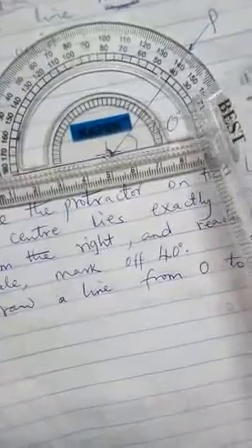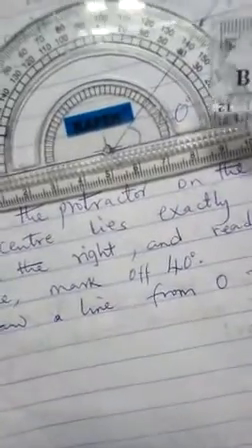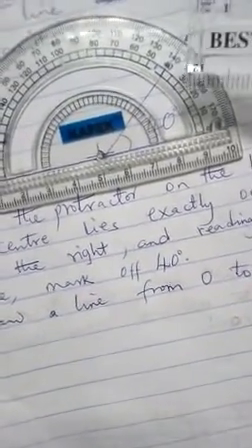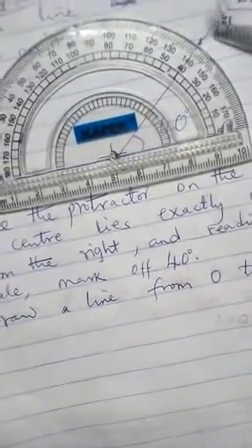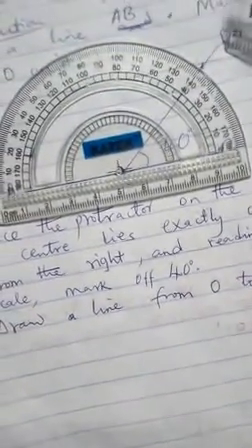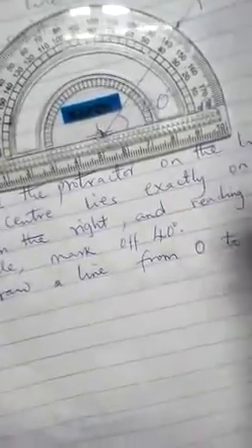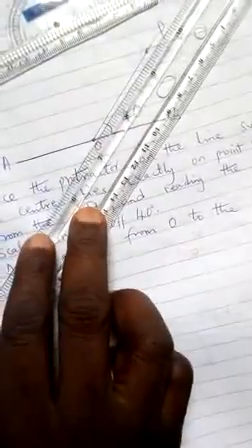You can see that this is where your angle 40 is. Starting from here, this is 0, 10, 20, 30, and 40. So you mark this place here as your point P. Then you use a ruler to join P to the center O. When you join it, the angle formed is 40 degrees.